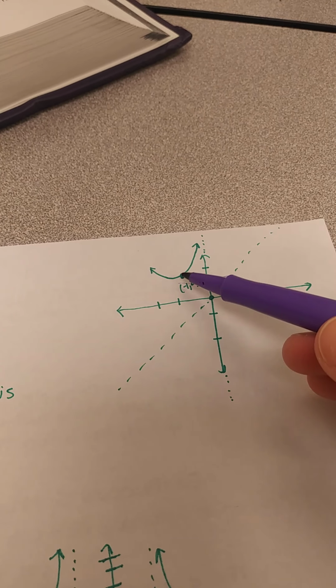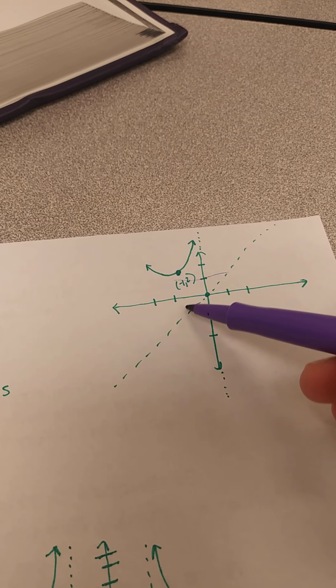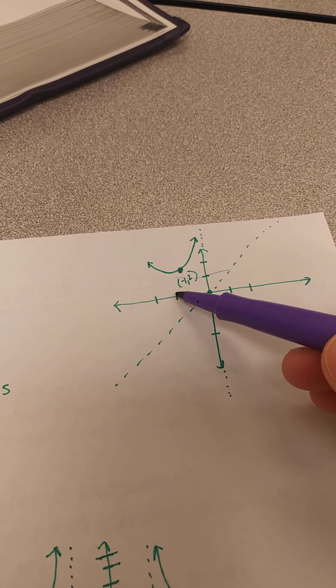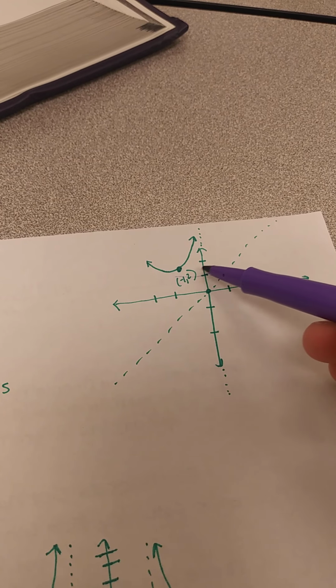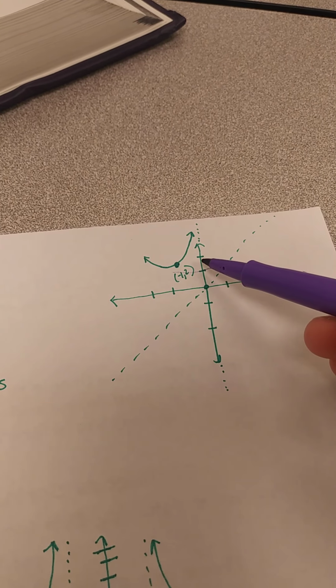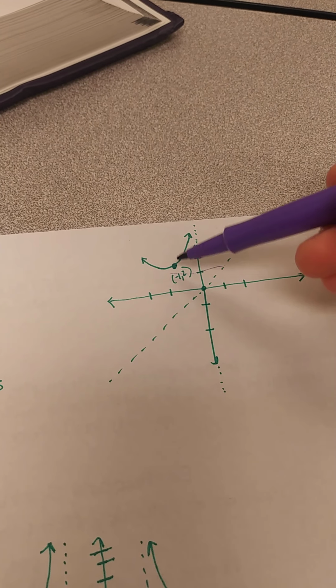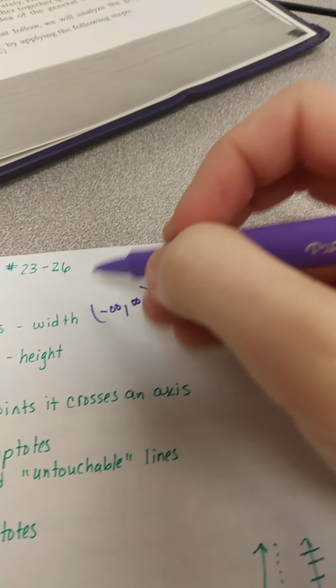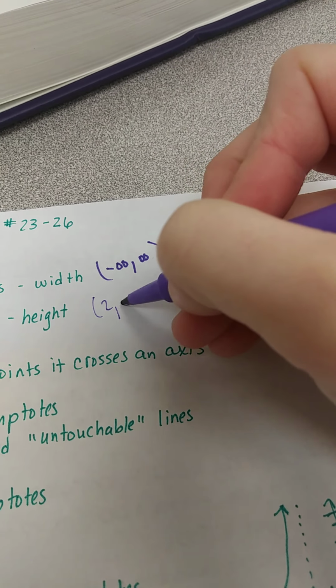But because of this bottom right here, it does have a bottom, and the lowest it goes, so -1 is its x coordinate and 2 is its y coordinate. So the lowest it goes is 2. I know it's hard to tell from my ugly picture, and then it can keep going up forever. So its height is from 2 to infinity.